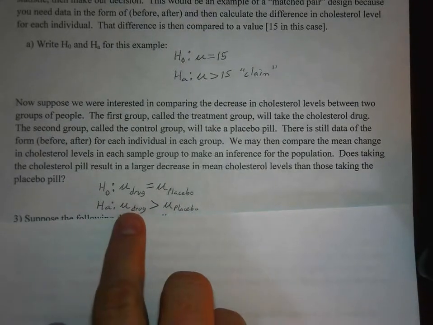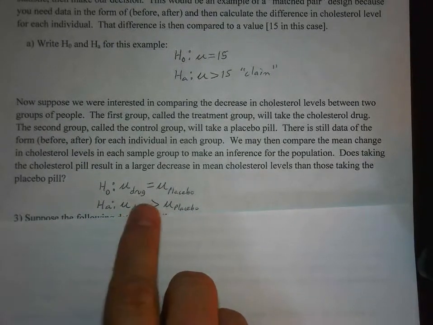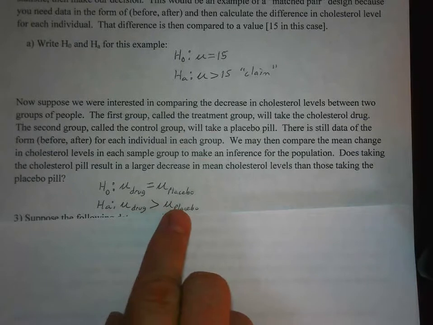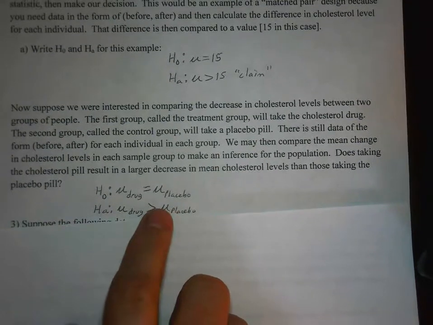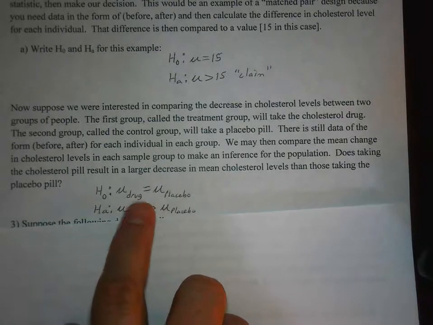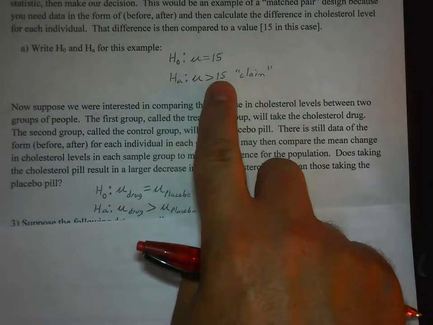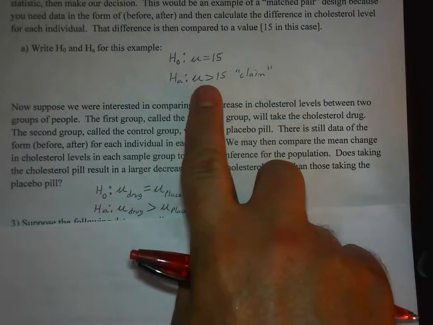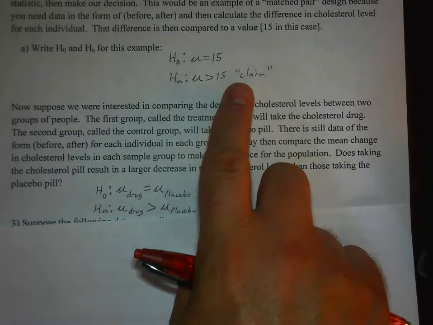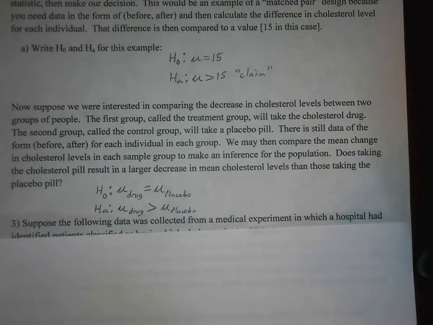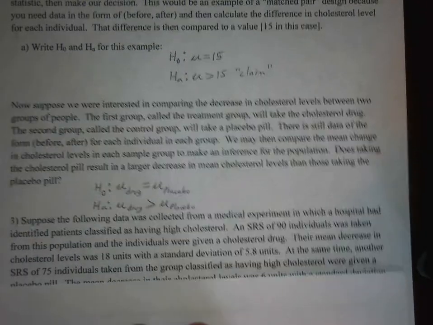Or is the mean decrease of those who took the drug greater than the mean decrease of those who took the placebo pill? Okay, so you need to see the difference between a question like this that has two means compared to the first example where you're just looking at is the mean for the group greater than a number or less than a number.